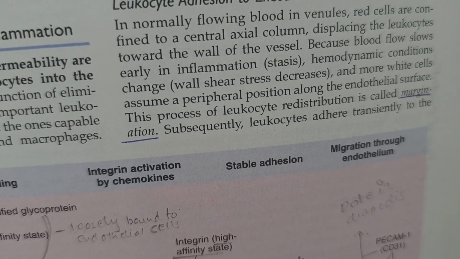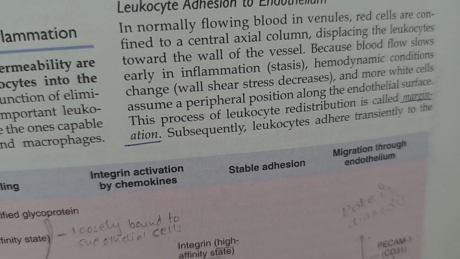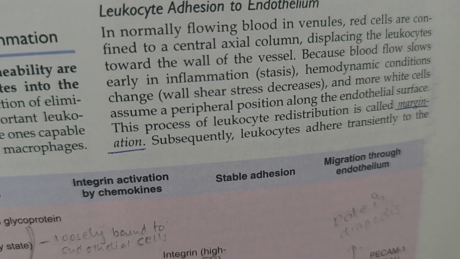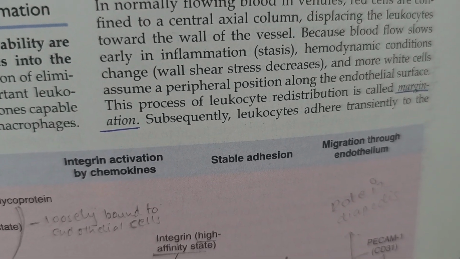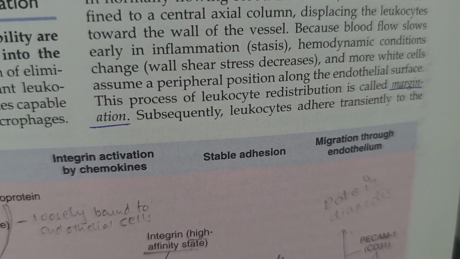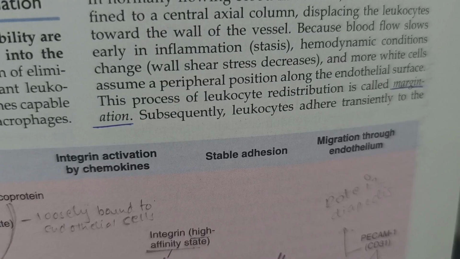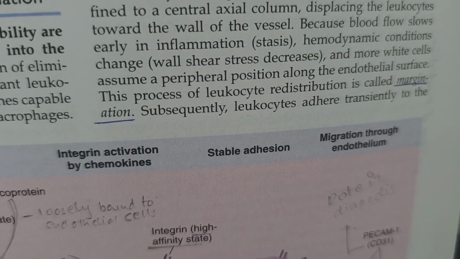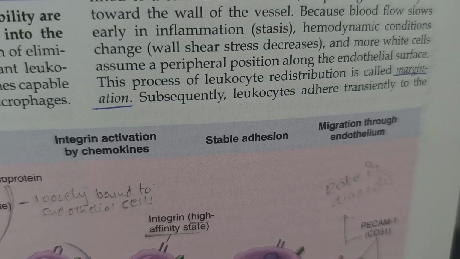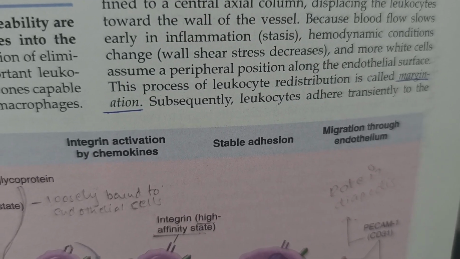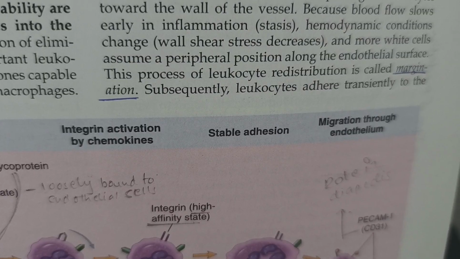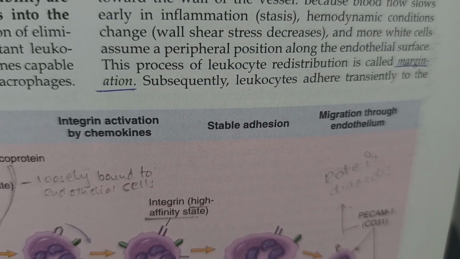Because the blood flow slows early in inflammation, which is stasis, hemodynamic conditions change, wall shear stress decreases, and more white cells assume a peripheral position along the endothelial surface. This process of leukocyte redistribution is called margination.